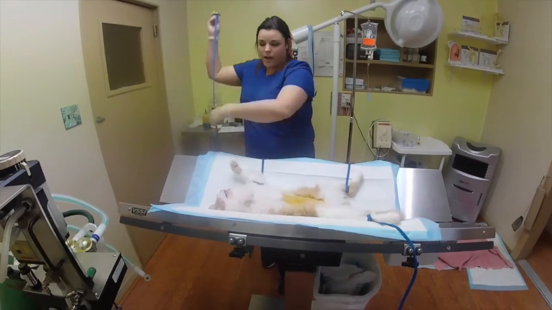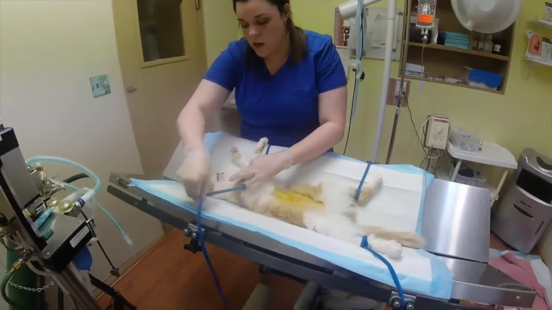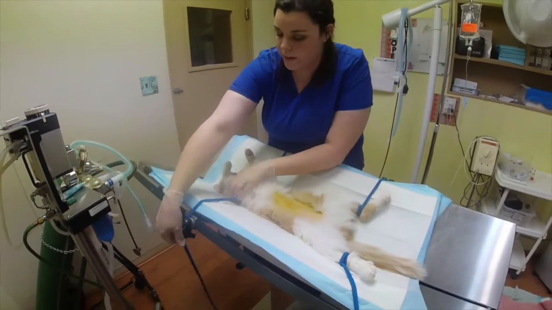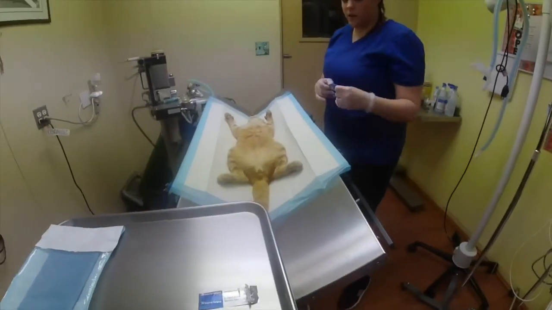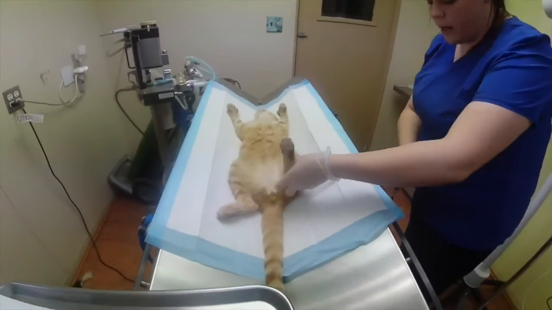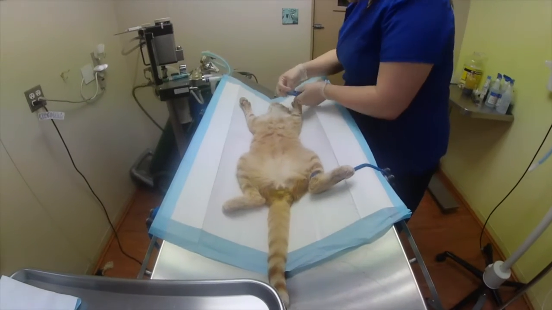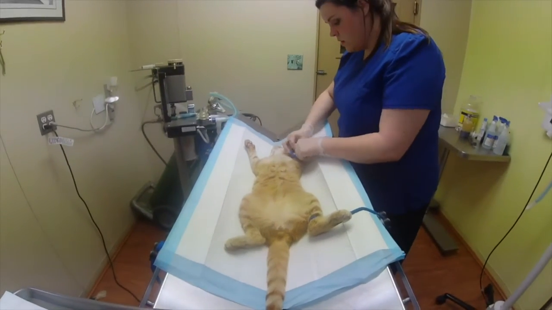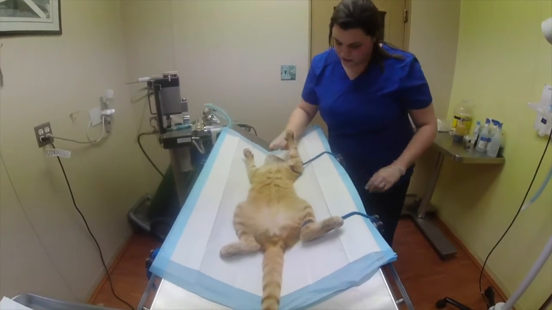Next, we will hook her to our ECG monitor, which shows her heart rate and how well she is breathing. Walking here. Okay, so now we're going to tie him in so that he doesn't leave. Go. Ah, he is a mitten kitten. Cool.